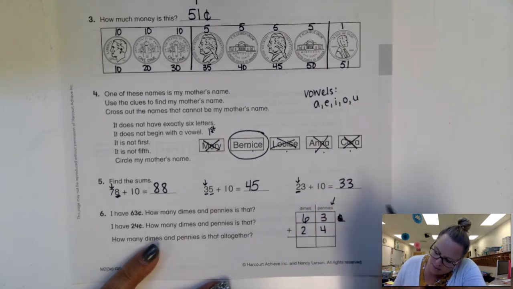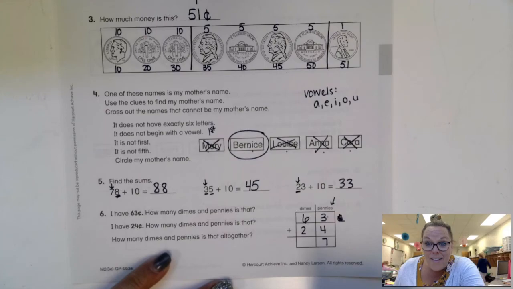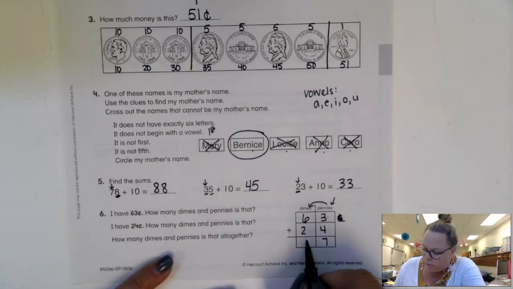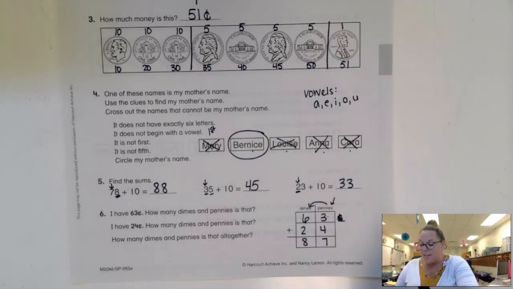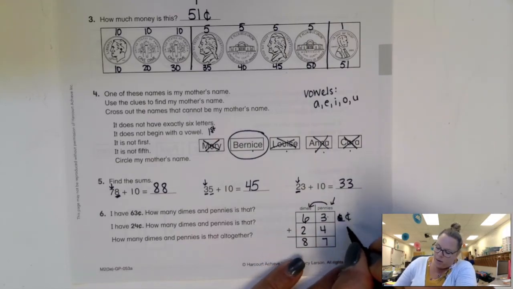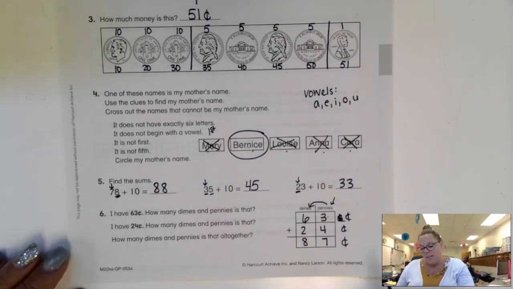How many dimes and pennies is that all together? Start with your penny spot. 3 plus 4. 7. Now, go over to my dimes. 6 plus 2. 8. So it's 7 pennies and 6 dimes. And you know I was trying to put a cent sign here right away because it's also how much total money it would be, 87 cents.